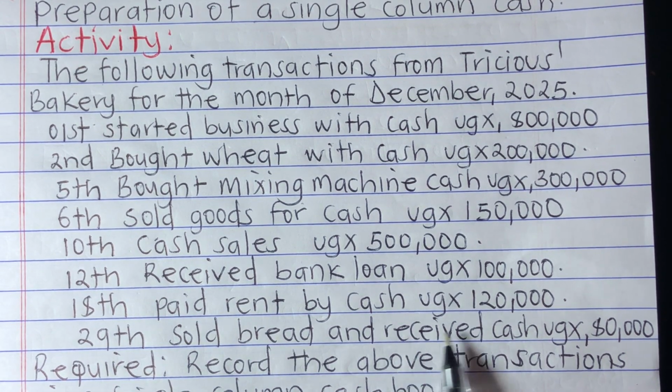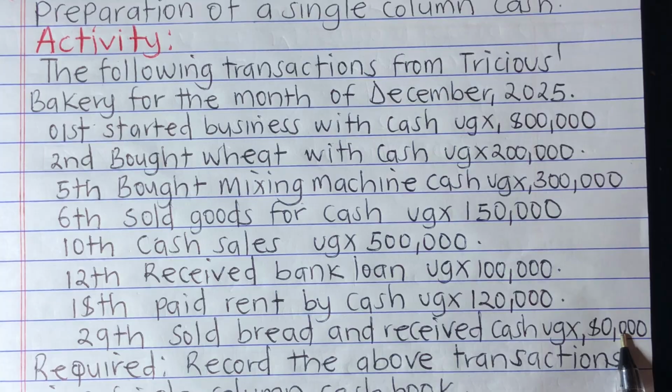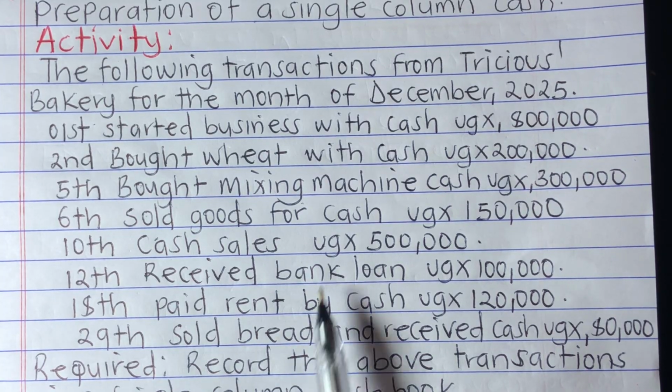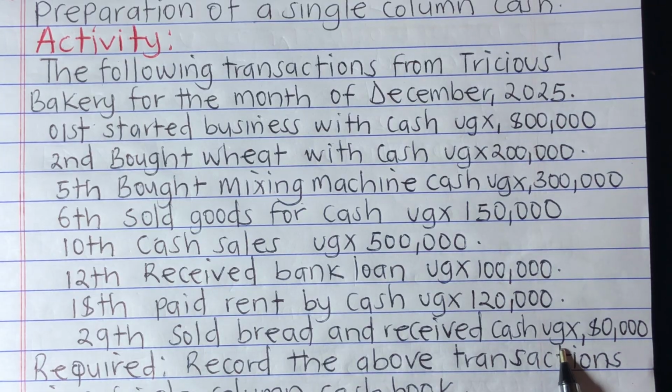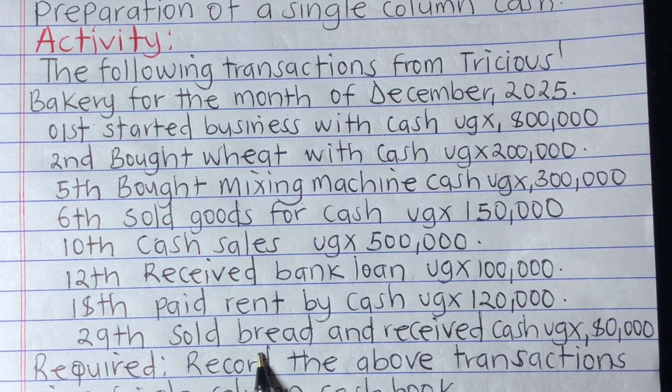Sold bread and received cash UGX 80,000. So the business sold the bread because it was a bakery. So Triska sold bread and received the cash UGX 80,000. So this is a debit transaction because the business was receiving cash from the bread it sold.